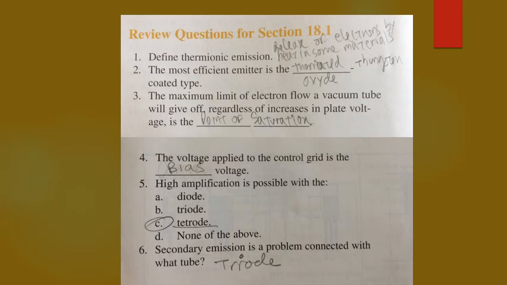Review questions for section 18.1. Define thermionic emission. It is the release of electrons by heat in some materials. Question 2. The most efficient emitter is the thoriated tungsten oxide coated type. Question 3. The maximum limit of electron flow a vacuum tube will give off, regardless of increases in plate voltages, is the point of saturation.